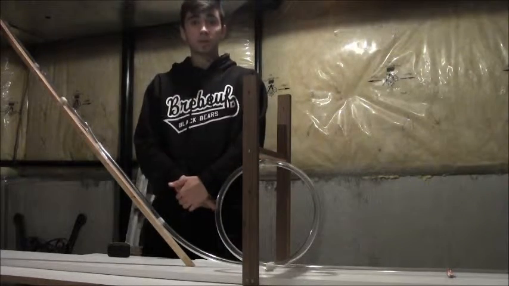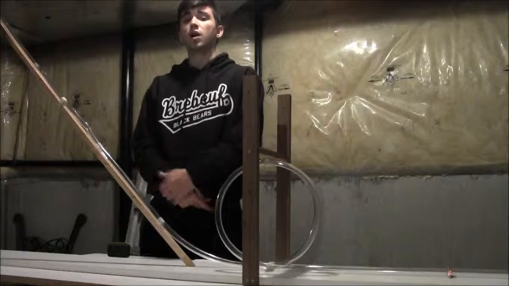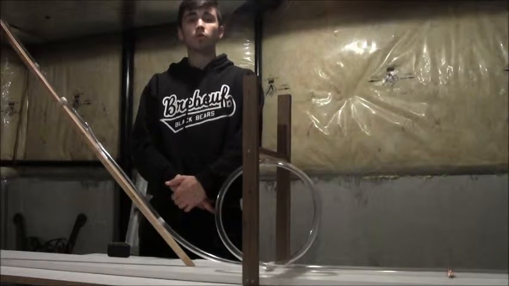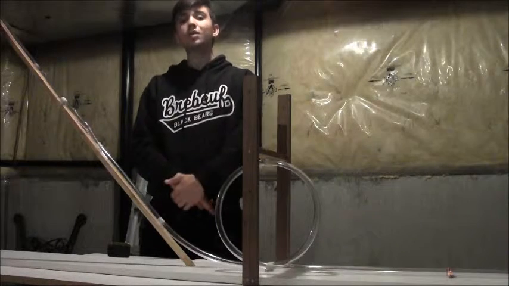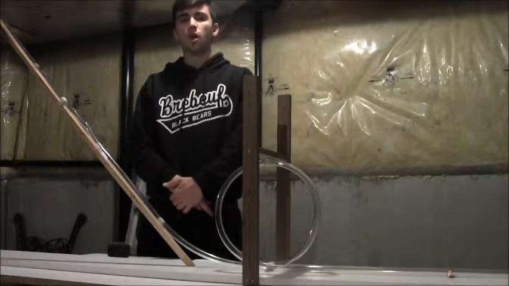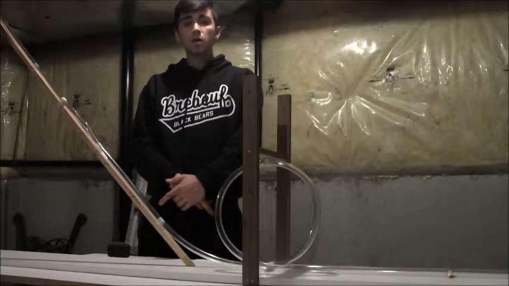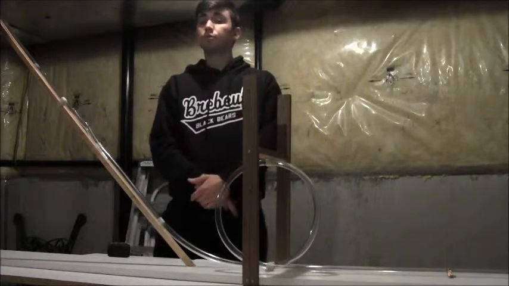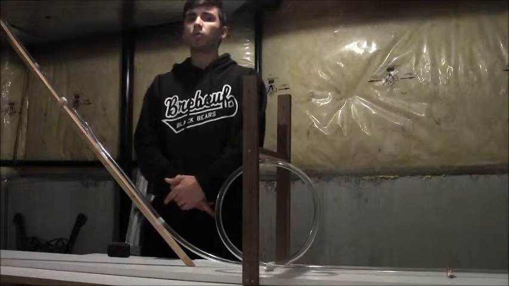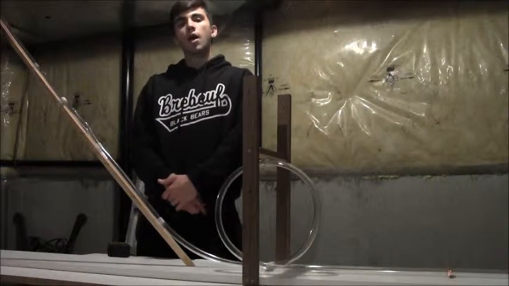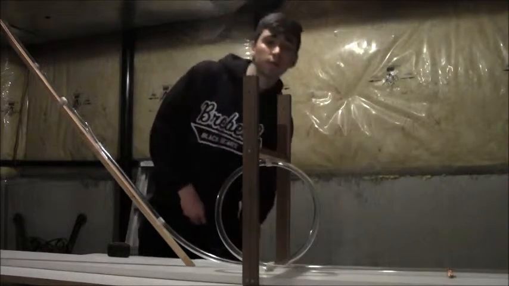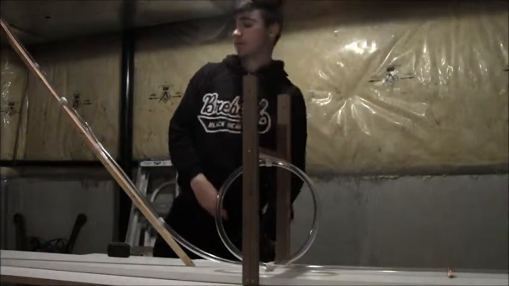One of the purposes of our experiment was to find the height that yields the critical velocity to travel through the loop. This was found through various trials, in which A, the marble had to be able to travel through the loop, and B, the marble may sometimes not be able to travel through the loop. And this height was found at 45 centimeters.